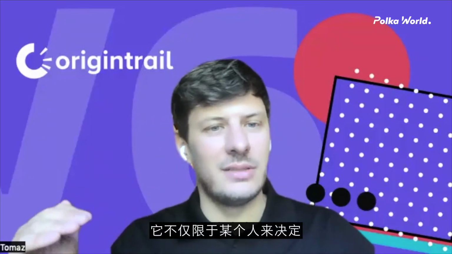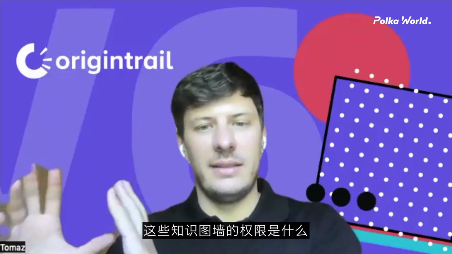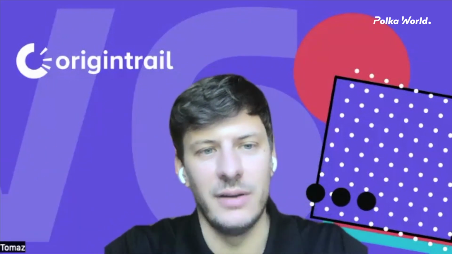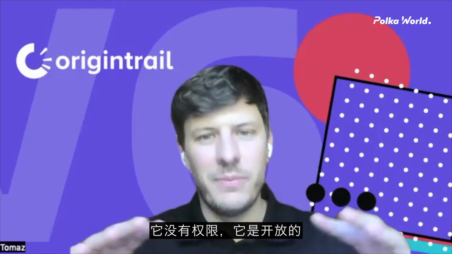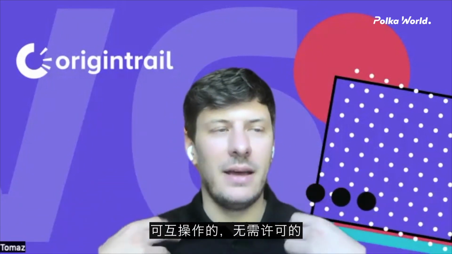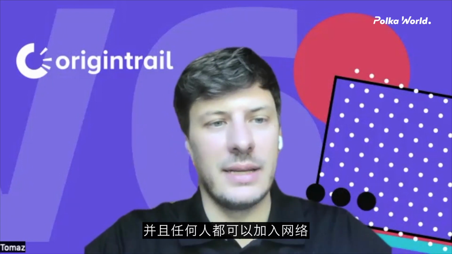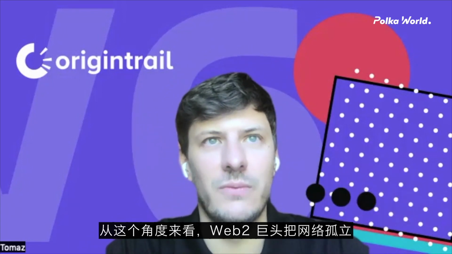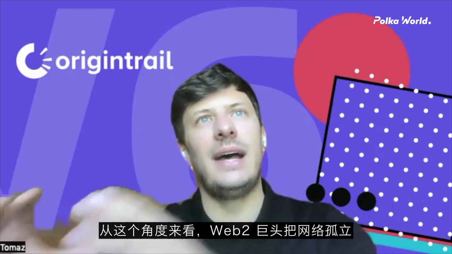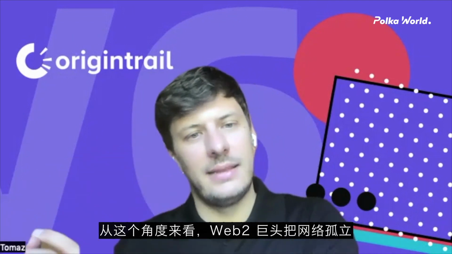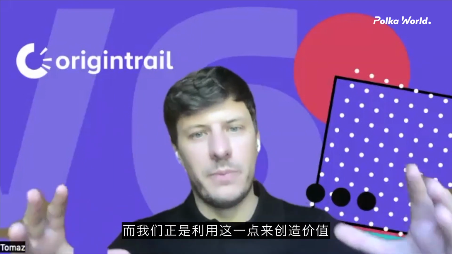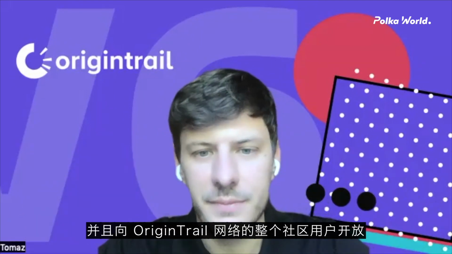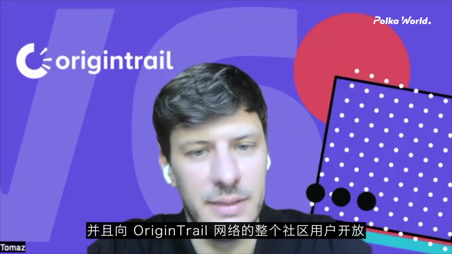So it's not just limited to someone deciding, okay, this is what the walls of these knowledge graphs are. This doesn't have walls. It's open, it's interoperable, it's permissionless, so the network can be joined by anyone as well. And so from that perspective, it takes that value that the Web2 giants had locked down, and it opens it up to the entire community of OriginTrail users and the future internet.